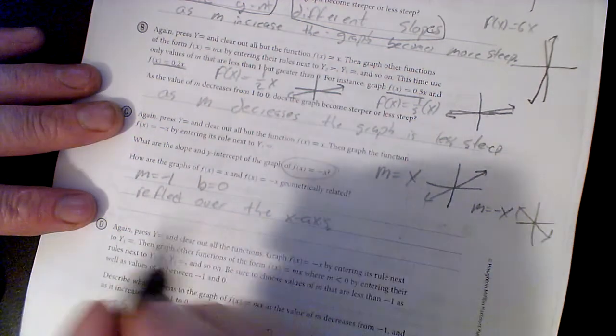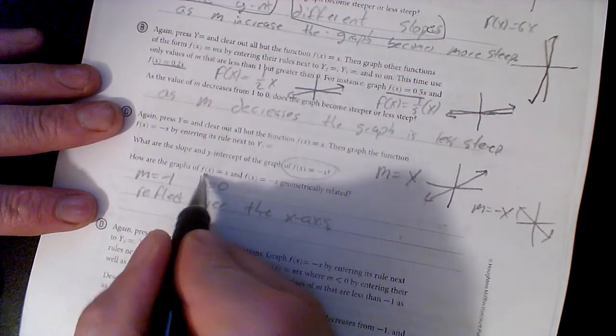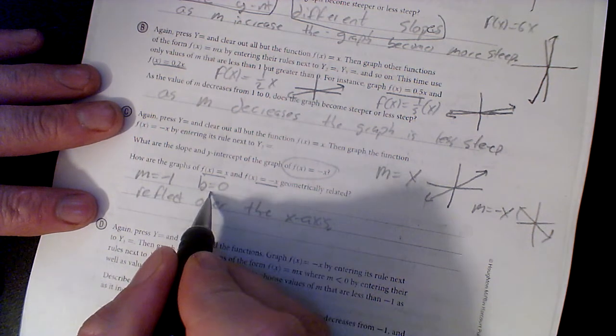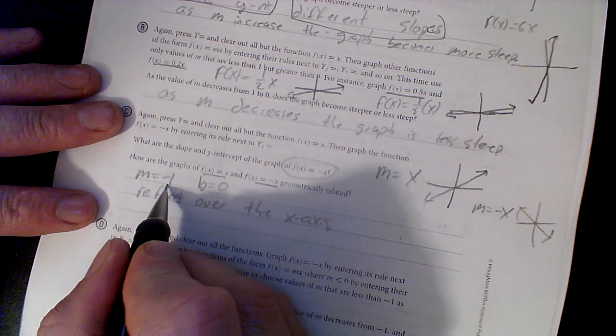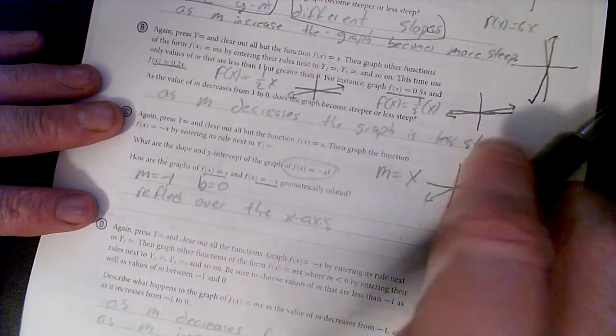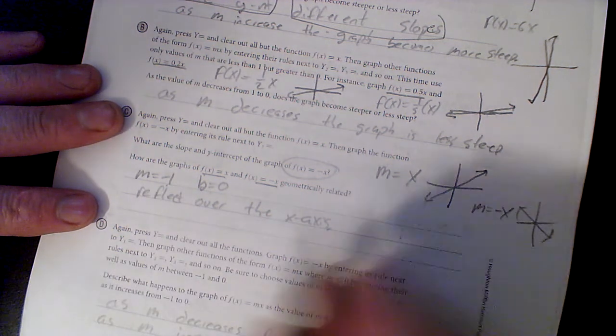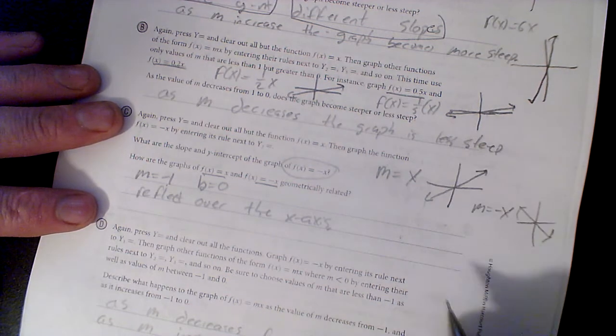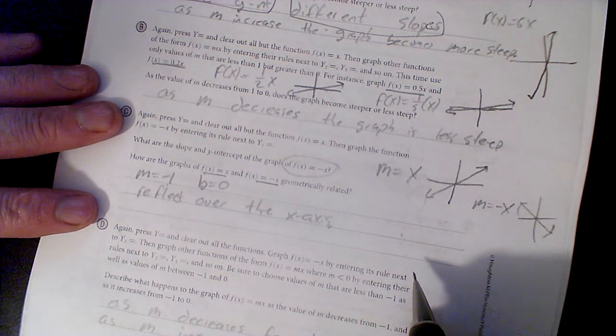Well, this graph versus this graph, they have the same y-intercepts, but one has a slope of -1, right? And what that does is give me a negative slope. I go down, but it's called a reflection over the x-axis. All right, so write that, and we'll talk about what that is.